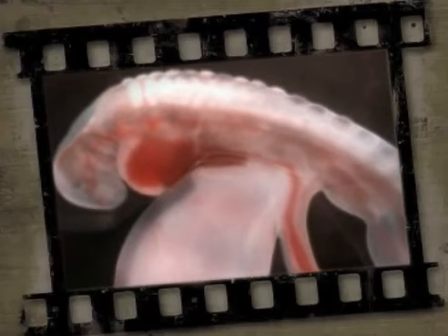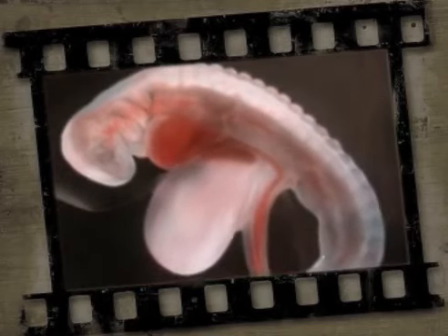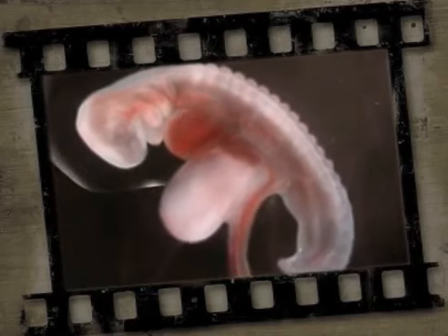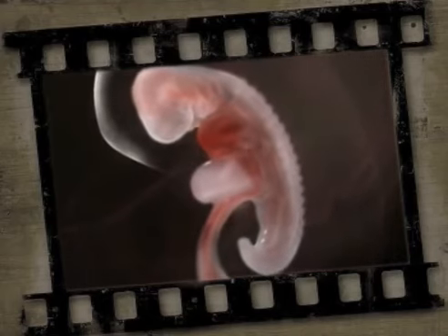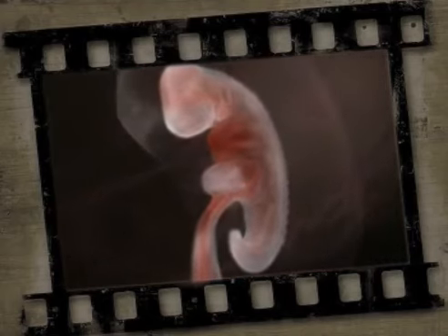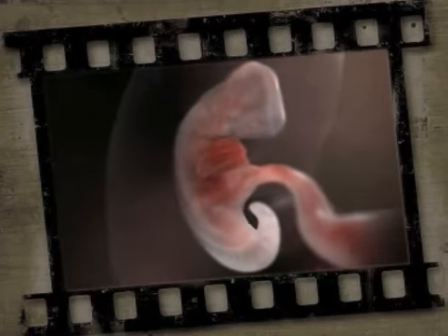Many important external and internal features start to grow and function during the embryonic period. The heart, although only 2-chambered, begins to beat and blood is circulated around the embryo by the end of the 3rd week. This enables the removal of waste and the acquisition of nutrients.